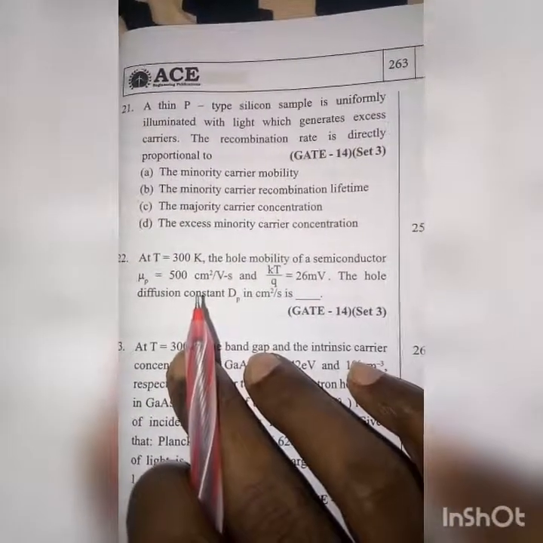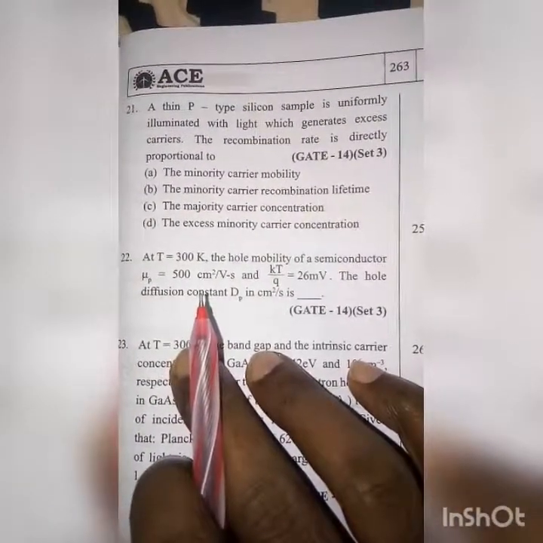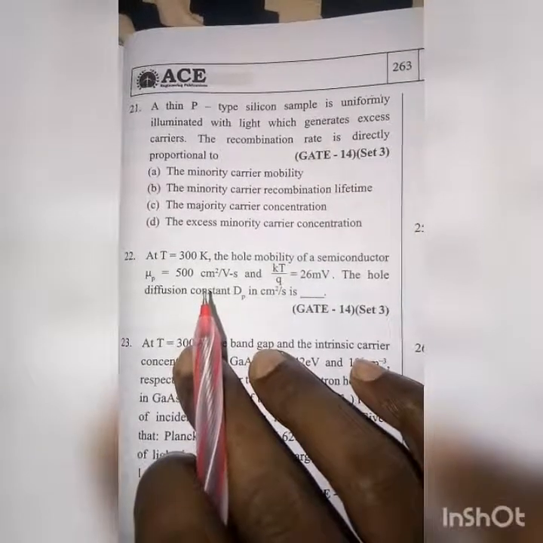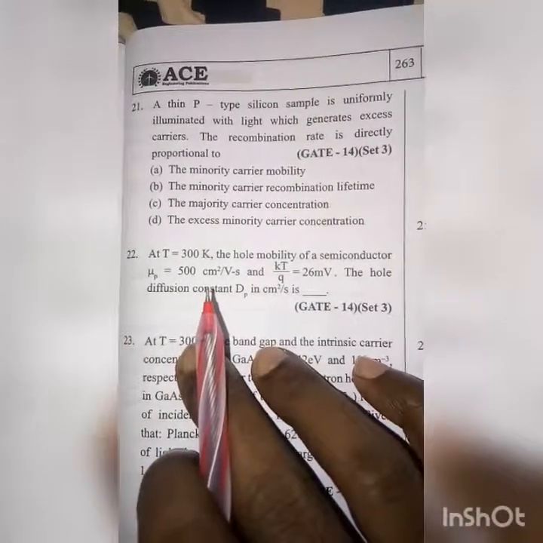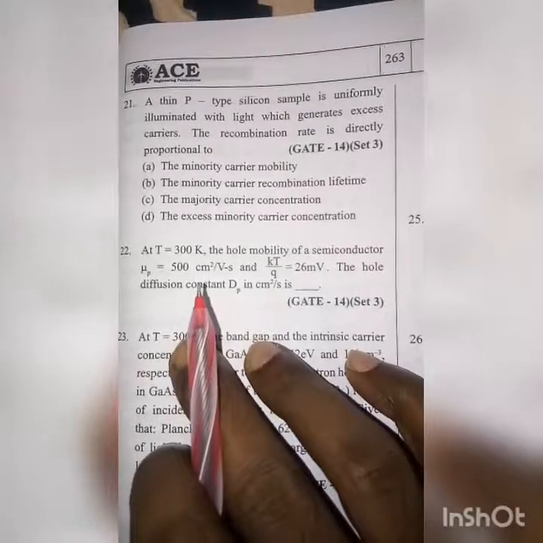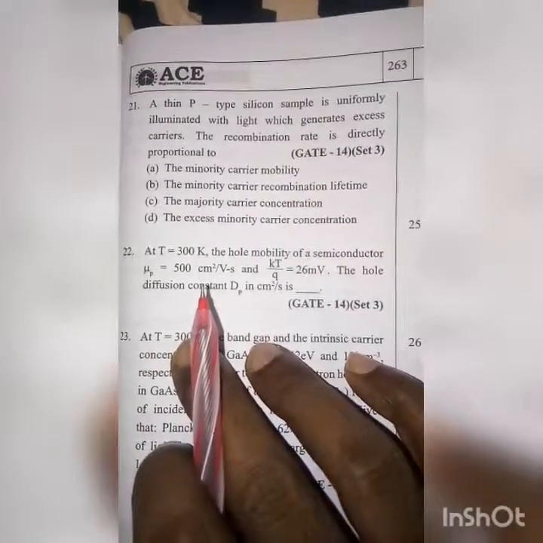A thin P-type silicon sample is uniformly illuminated with light which generates excess carriers. The recombination rate is directly proportional to... Here, see the answer, a conceptual question.